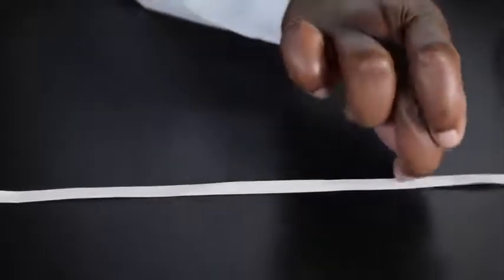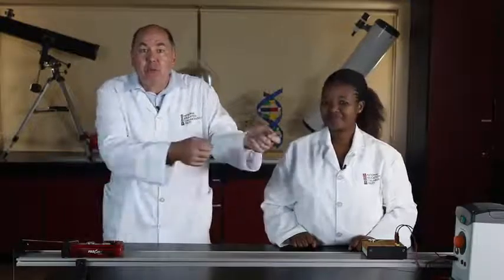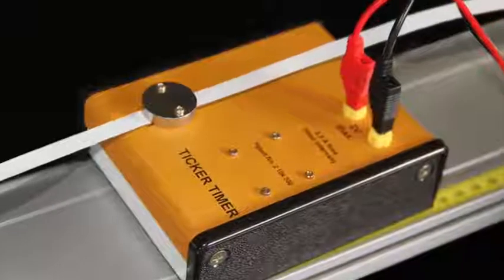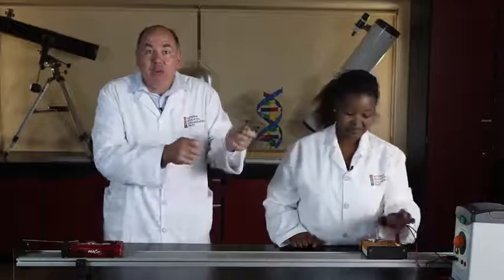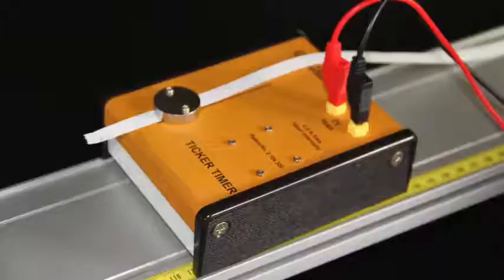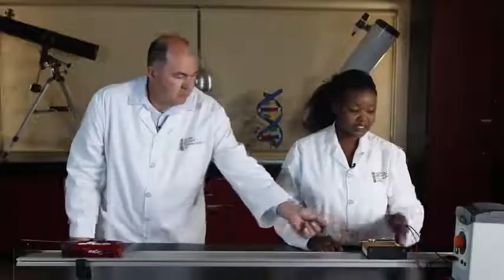Here's the tape. If I scratch the tape with my nail, you can see a mark on the tape. So if the pointer hits the tape hard at regular time intervals, while we pull it through the ticker timer, we can see dots on the tape. Let's try. Let's pull the tape through the ticker timer while the timer is switched on. Right, the tape is fed under the pointer. We are ready to switch the machine on. Pull the tape at constant speed.